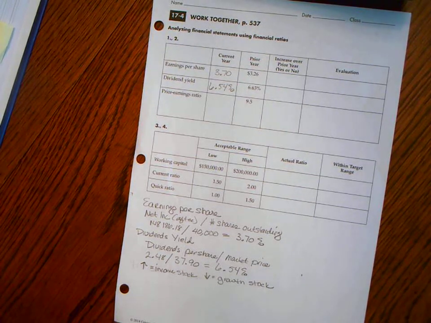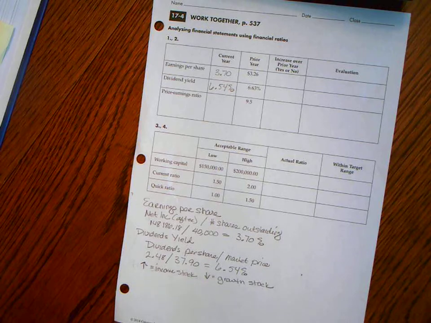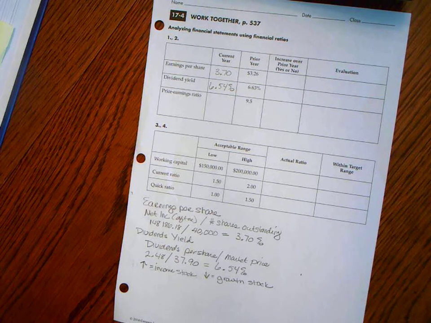Whereas if a company is keeping more of that and not giving it as dividends to the owners, that means they're reinvesting that into their company. And so it becomes a growth stock because that company is focused on growing overall and maybe not necessarily giving a lot of money back to their owners year after year.